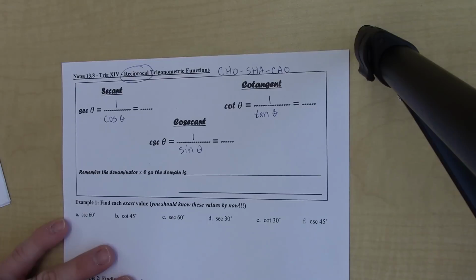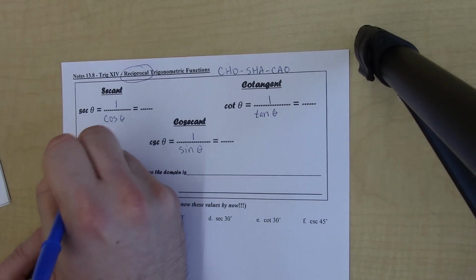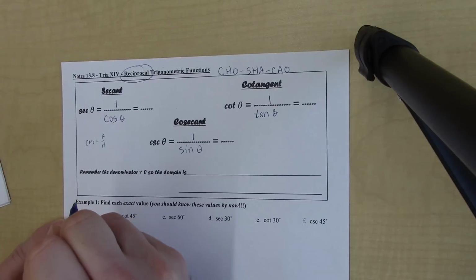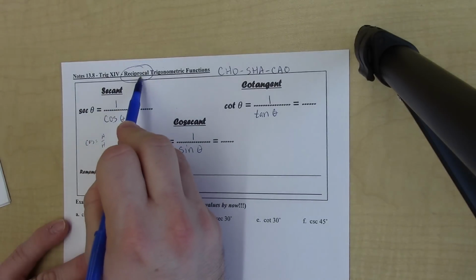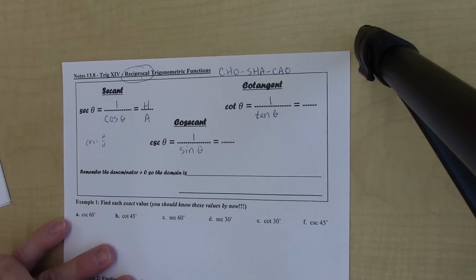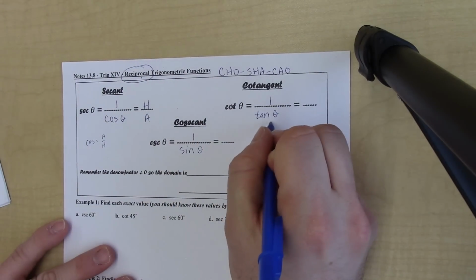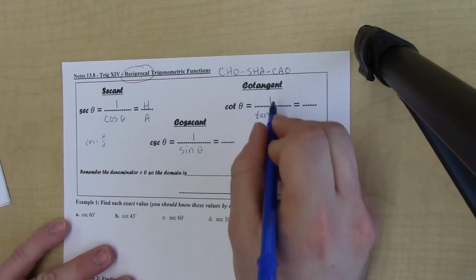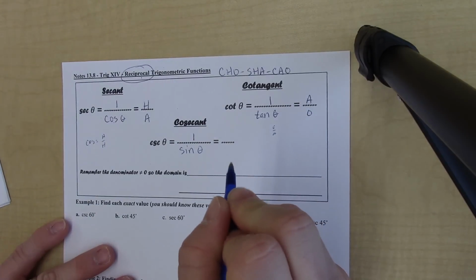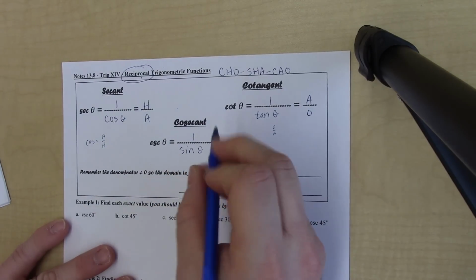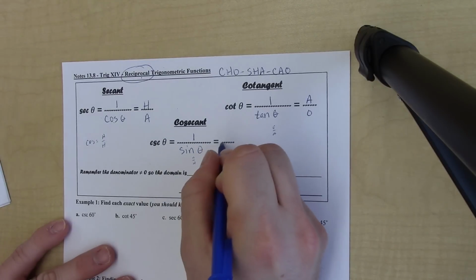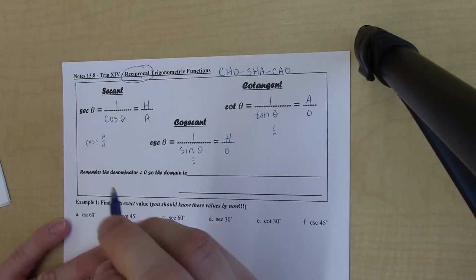Okay? Now, if you remember that cosine is adjacent over hypotenuse, well then secant, being its reciprocal, is just hypotenuse over adjacent. It's as simple as that. For cotangent, same. Remember, tangent is opposite over adjacent, so the reciprocal would be adjacent over opposite. Okay? 1 over sine, well, sine is opposite over hypotenuse, so its reciprocal is hypotenuse over opposite.